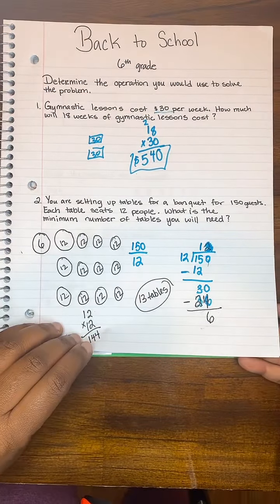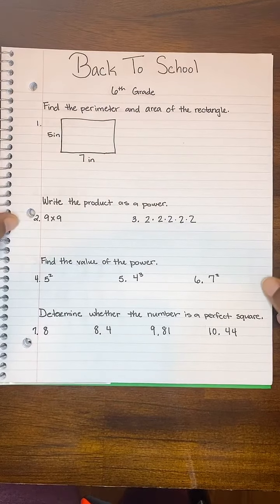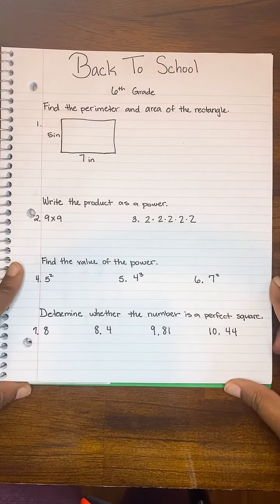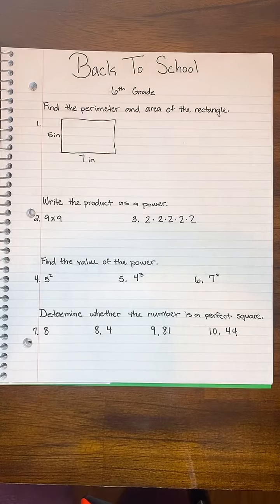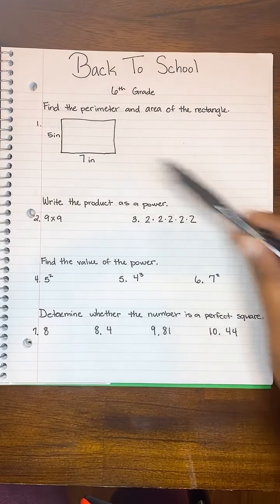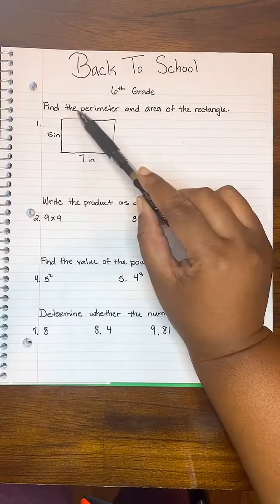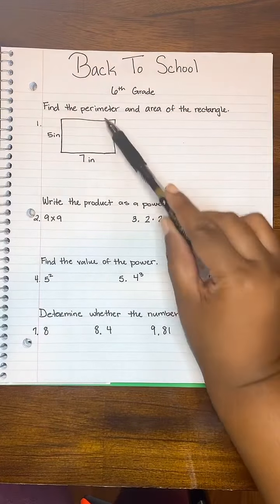All right, so of course we can't get away from doing some geometry, right? It says, find the perimeter and area of the rectangle. So we have a rectangle.